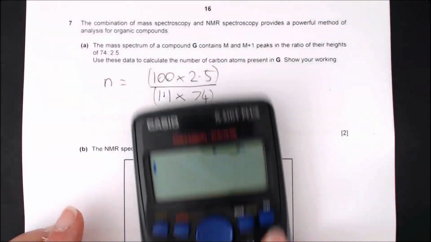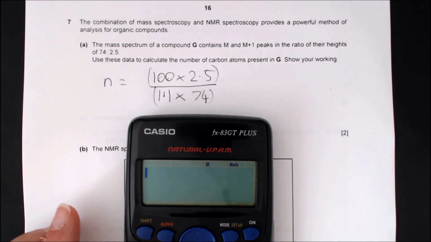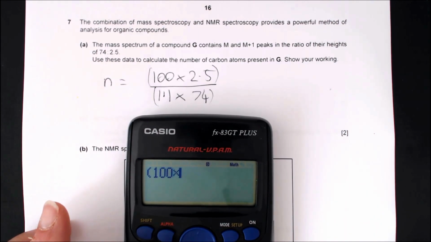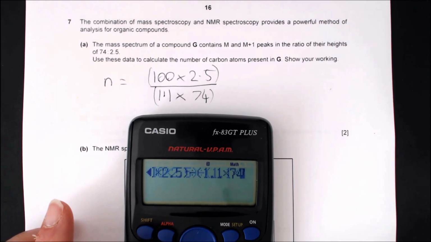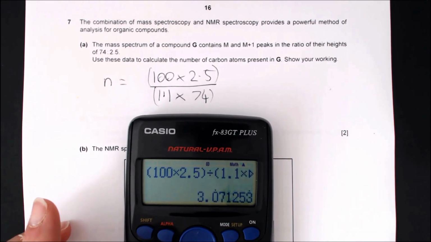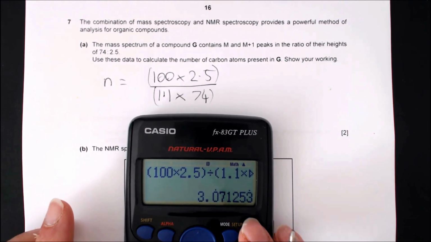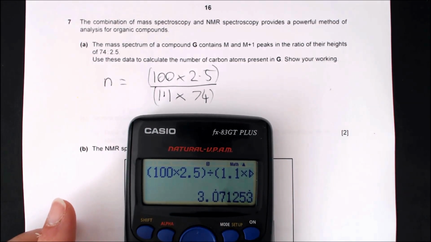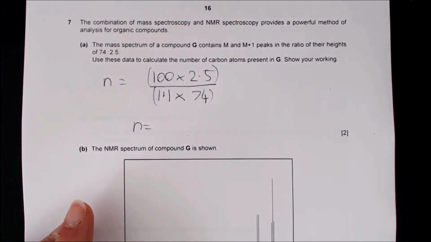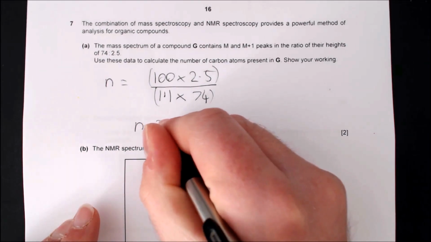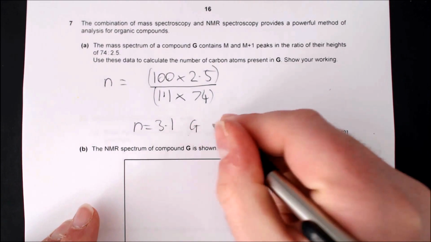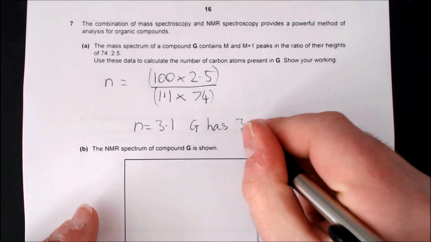We should get our answer there. So that's going to be 100. Whoops, let's just put that into brackets. That might be quite useful. 100 times 2.5, divide that by 1.1 times 74 equals, and then we should get 3.07. If we round that, it's 3.1. So effectively G has 3 carbons, because obviously we've got 0.1 of a carbon or 0.07 of a carbon. So if I put N equals 3.1, effectively G has 3 carbons.